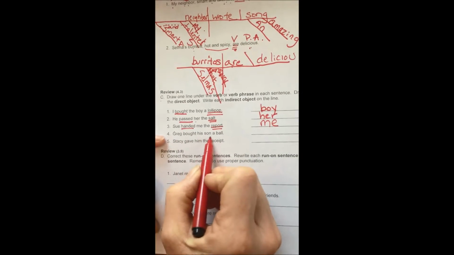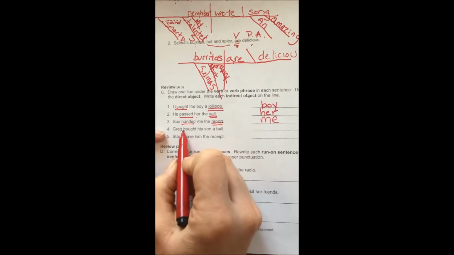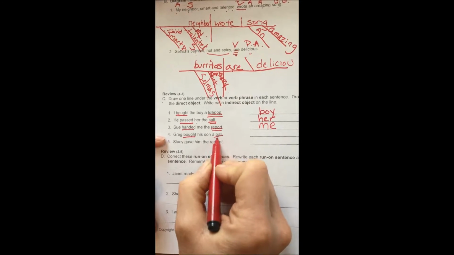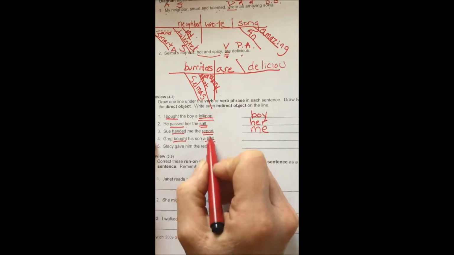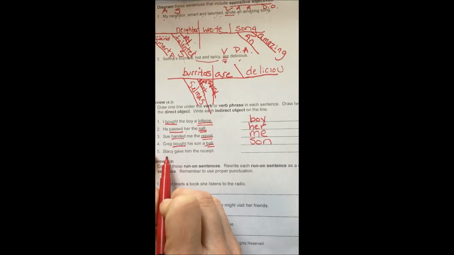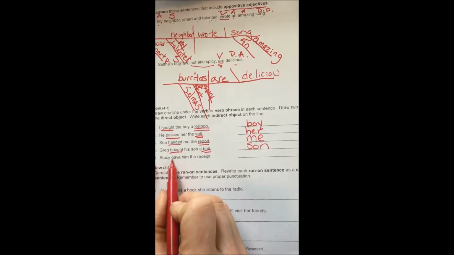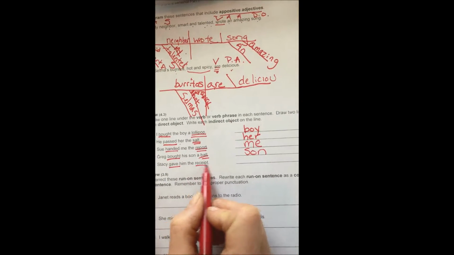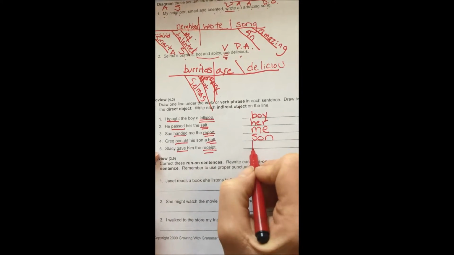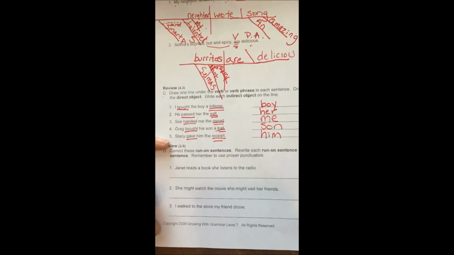Greg bought his son a ball. Greg bought. Bought is my verb. Bought what? Bought a ball. And for whom did he buy the ball? For son. Stacy gave him the receipt. Stacy gave is my verb. Gave what? Gave receipt. She gave receipt to whom? To him. Okay, that should be a nice and easy review.